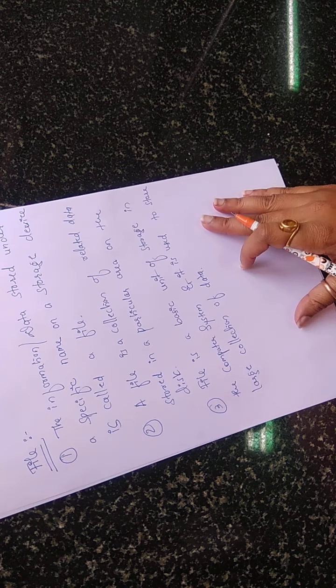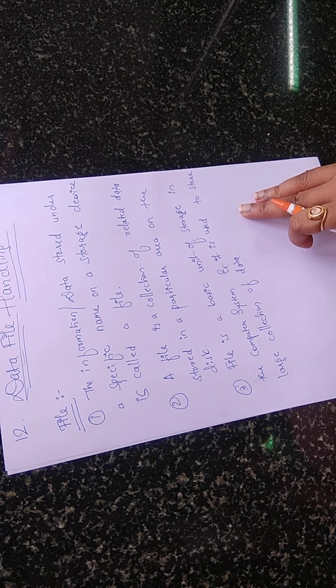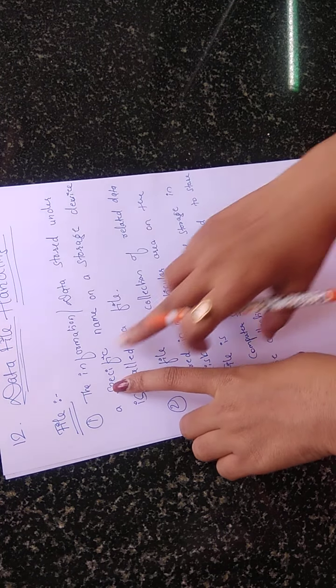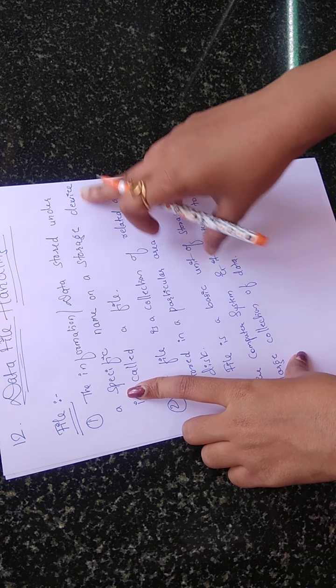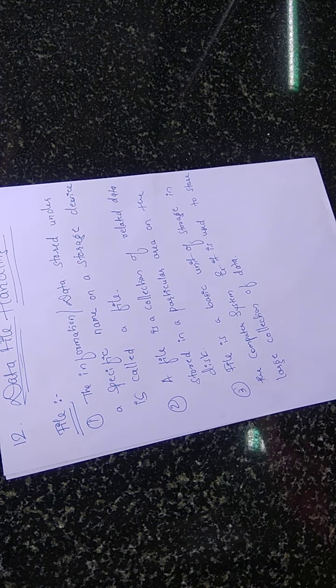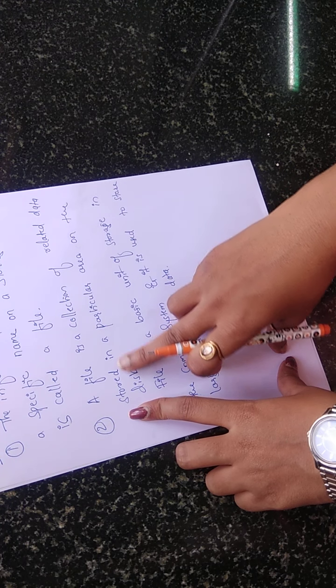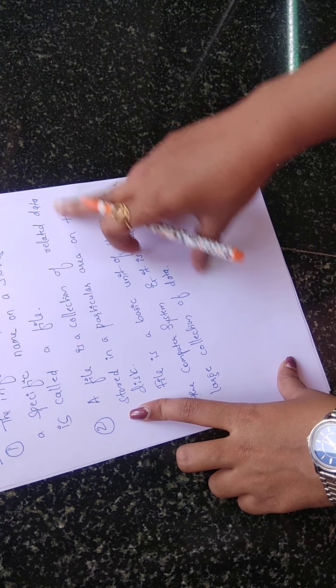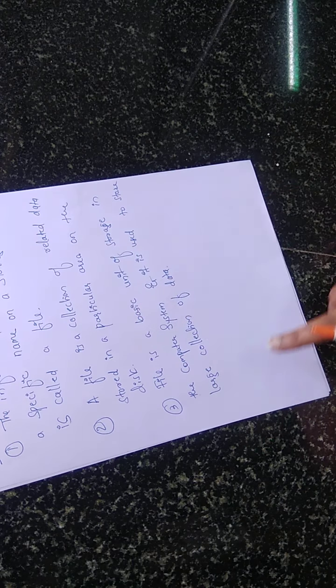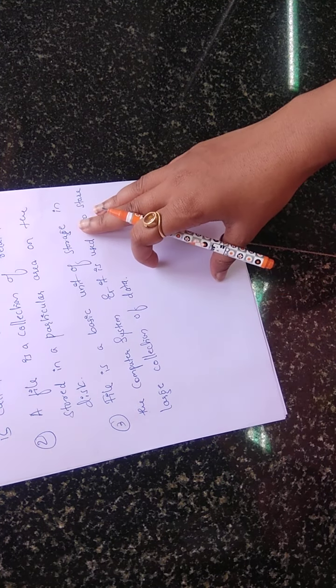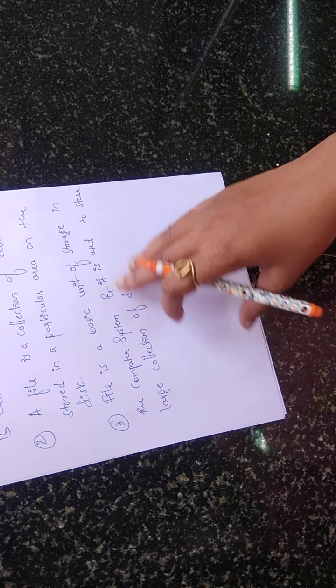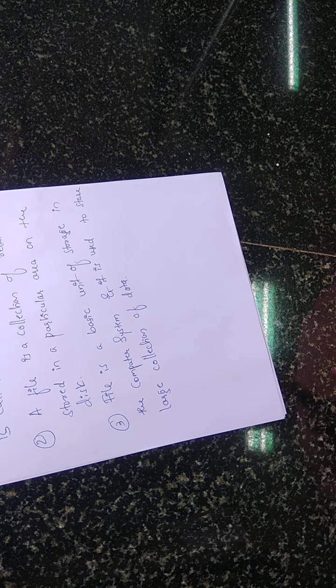So you can use all these three definitions to define a file. The information or data stored under a specific name on a storage device is called a file. The second is that a file is a collection of related data stored in a particular area on your disk. And the third is that a file is a basic unit of storage in the computer system, and it is used to store a large collection of your data. So like this we have three different definitions for a file.